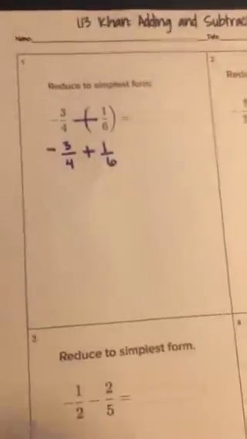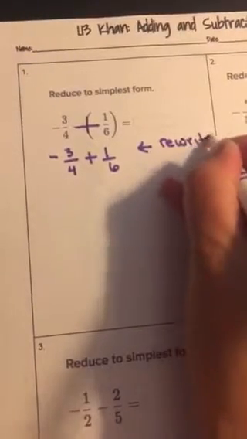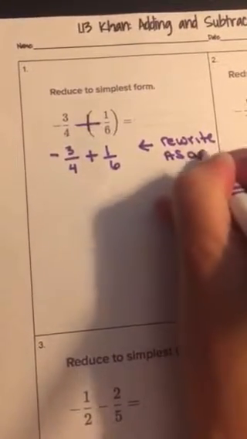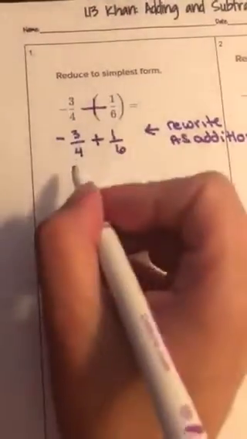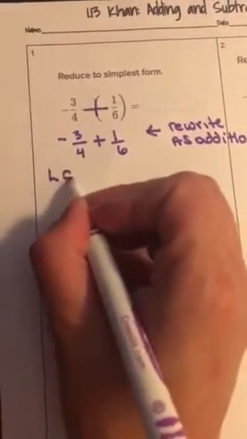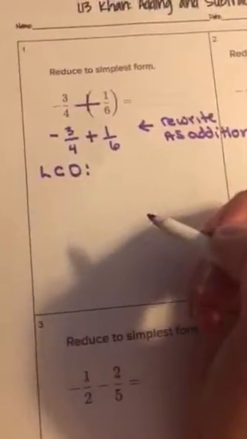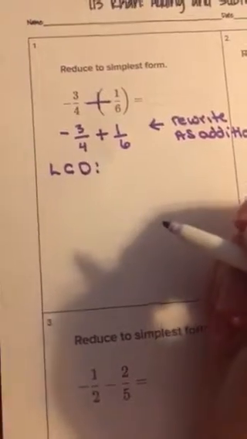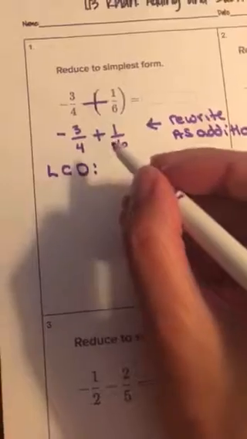So my first step would be to rewrite everything as addition. Rewrite as addition. Next step is you need a lowest common denominator. It doesn't have to be the lowest, but there's less work to do at the end if you use the lowest. So I could go 4, 8, 12, 16, 20, 24. Oh, 6 can go into 24. So my lowest common denominator is 24.